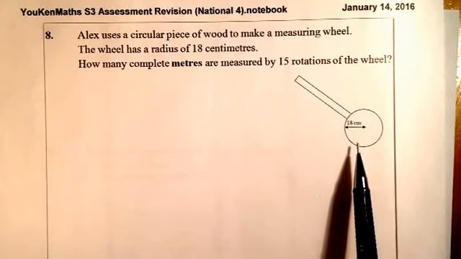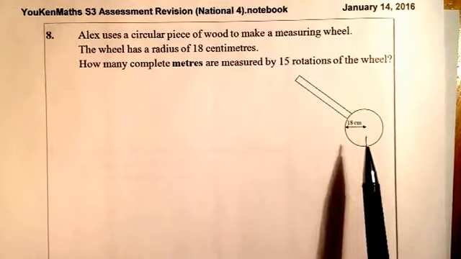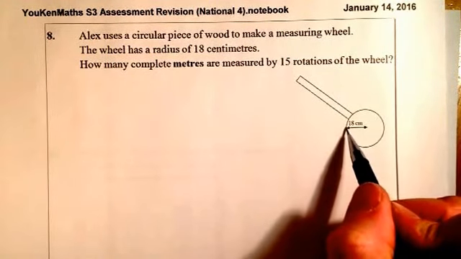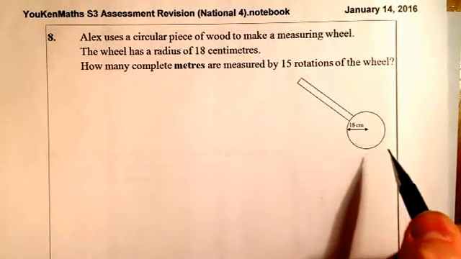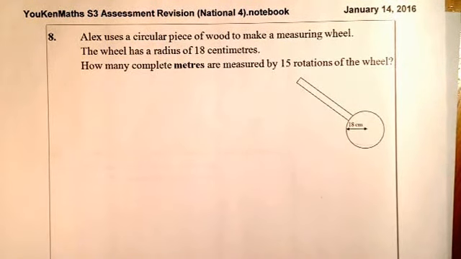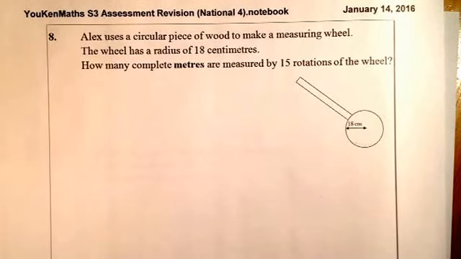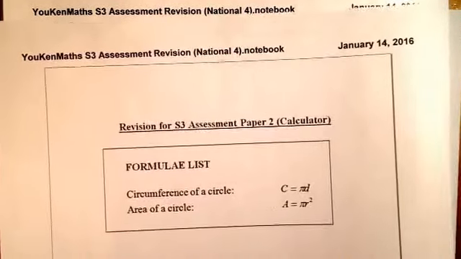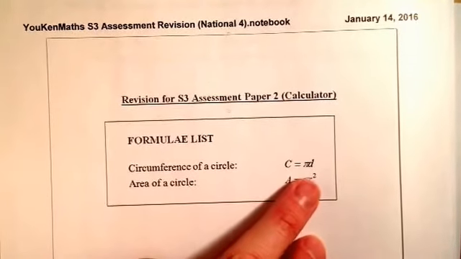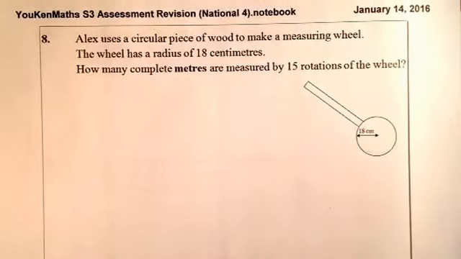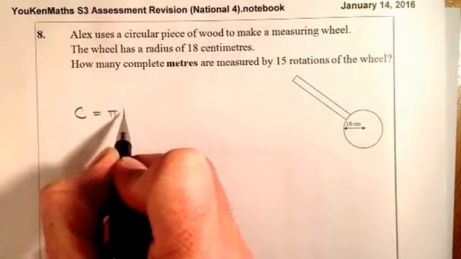Okay, so to work out 15 rotations, I need to know what 1 rotation is. And if I think about a rotation of the circle, that would be the circumference of the circle. So what I need to do is go to my formula sheet, and see what the formula is for the circumference of a circle. Circumference of a circle, C is equal to pi d. So I'm going to write that down first of all. Okay, so I've got C is equal to pi d.